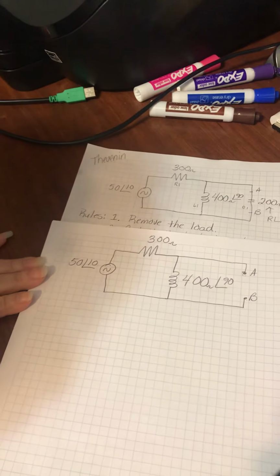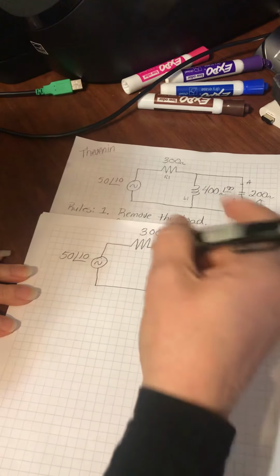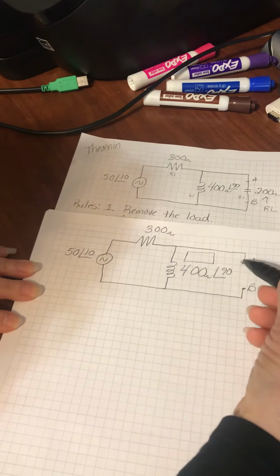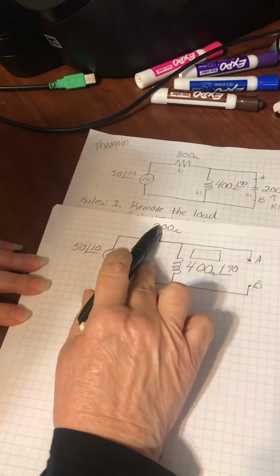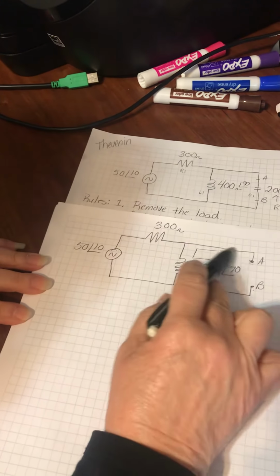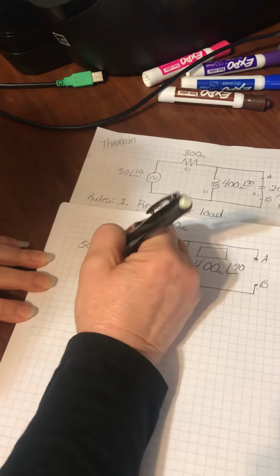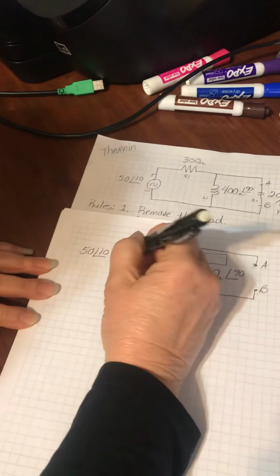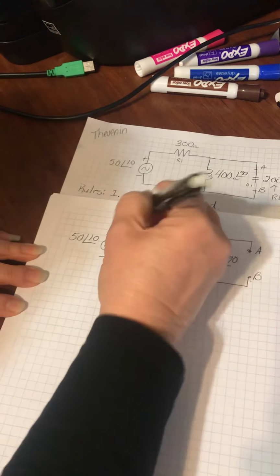So what do we actually have here? We have a series circuit because this is all open. So if we get the voltage here, we can just do voltage A to B. If you wanted to double check it, you can get the voltage for this 300 and check voltage A to B here. This is going to be a positive to a negative also. So the current is going to flow this way, positive, negative.